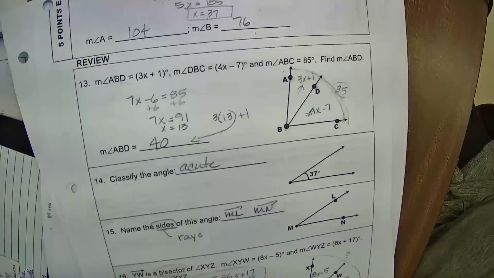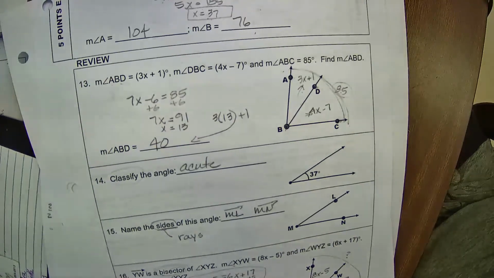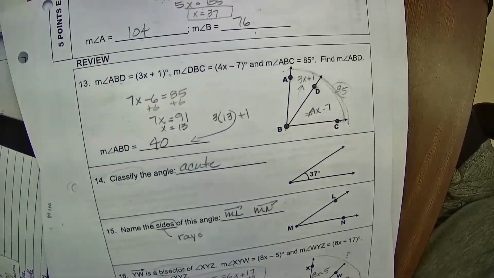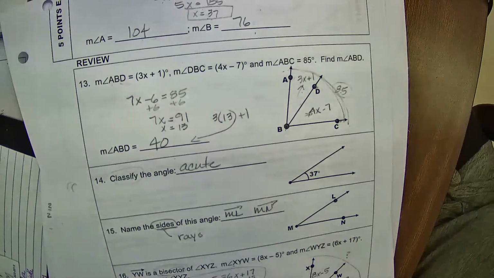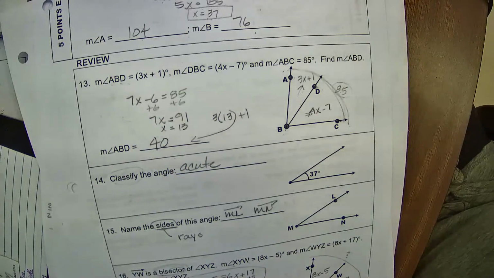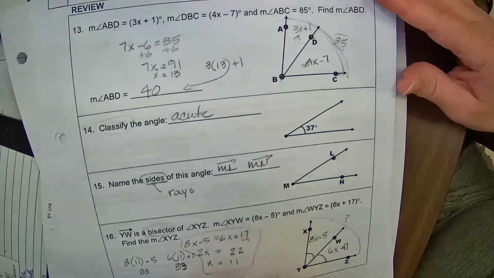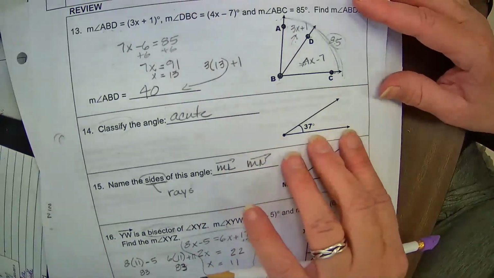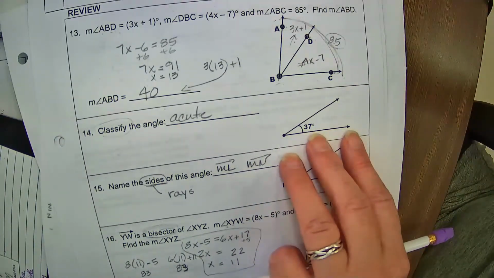Okay. When they say classify, they're asking what kind of angle it is. So it's either going to be less than 90, which is acute, more than 90, which is obtuse, 90 degrees, which is right, or a straight angle. If we had two rays, then that's 180 degrees. A single angle can't be supplementary. A single angle can't be complementary. There has to be more than one.